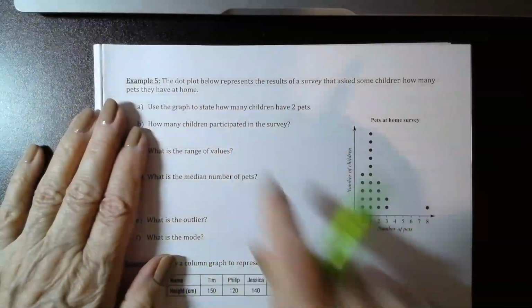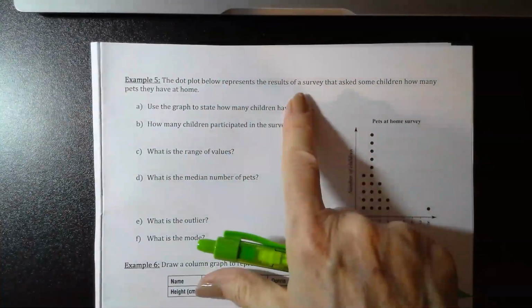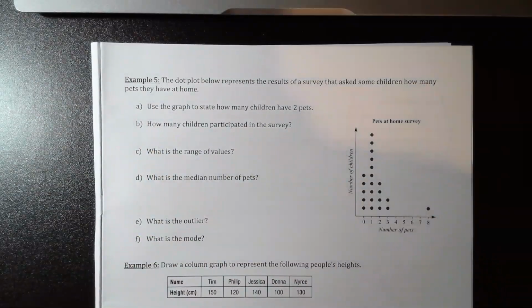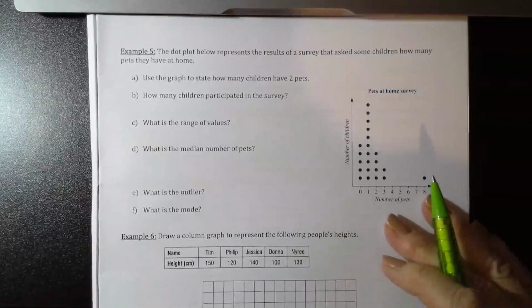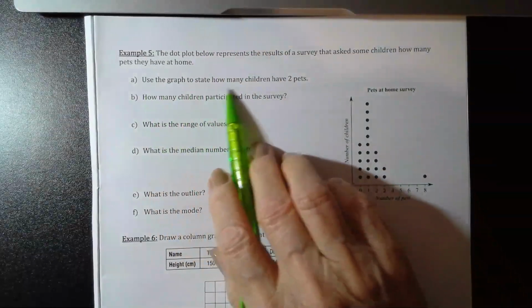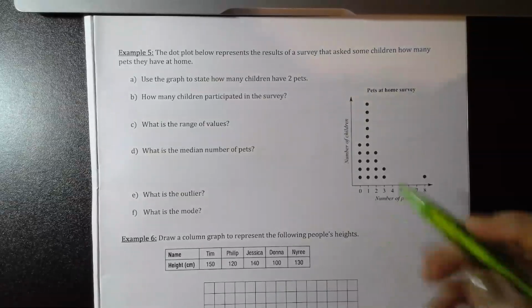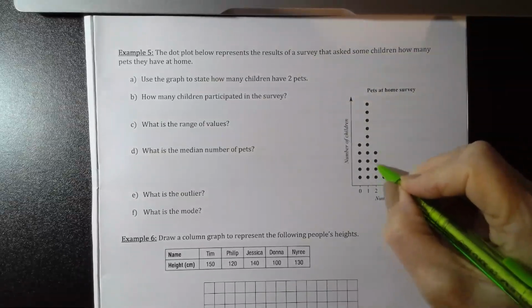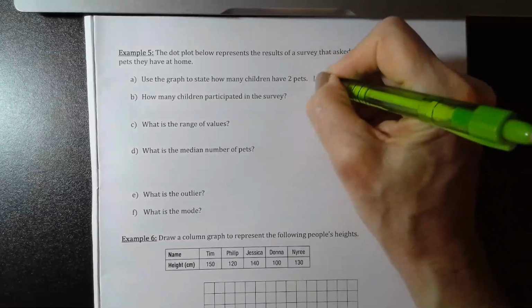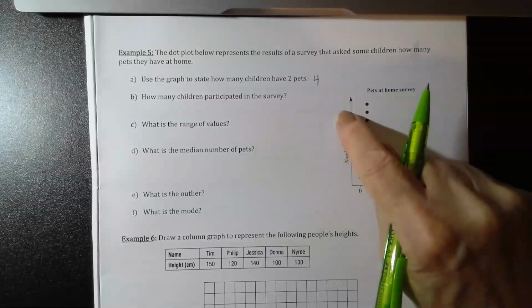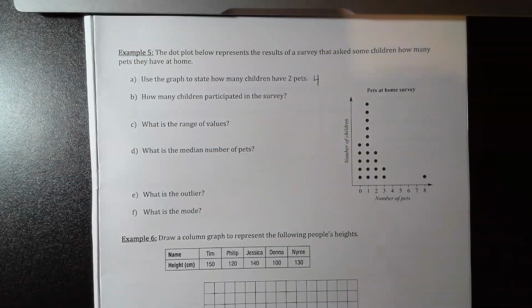The dot plot below represents the results of a survey that asked some children how many pets they have at home. So you can already see that it's going to be numerical because they're going to say how many, a number. It says use the graph to state how many children have 2 pets. So you can pause if you want to and put your answer down. 1, 2, 3, 4. I'm going to say 4 have 2 pets. This says number of pets, and this says number of children. So 4 children have 2 pets.